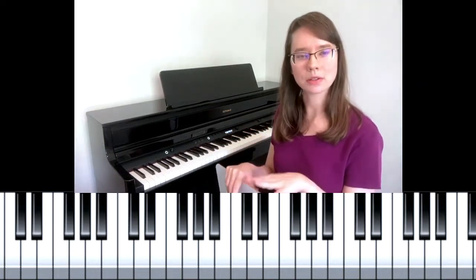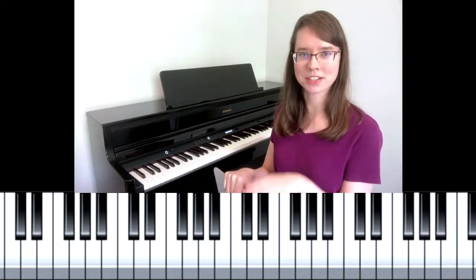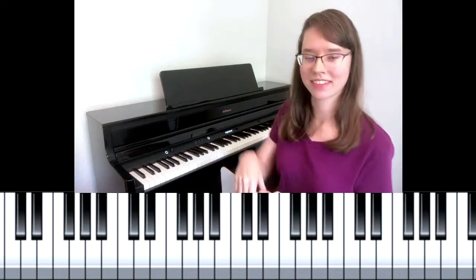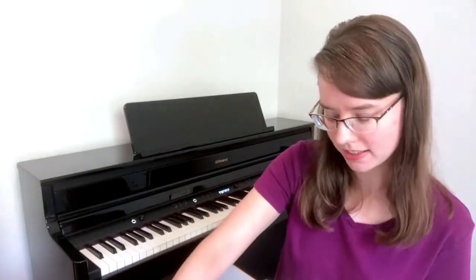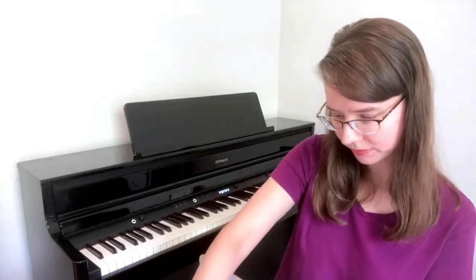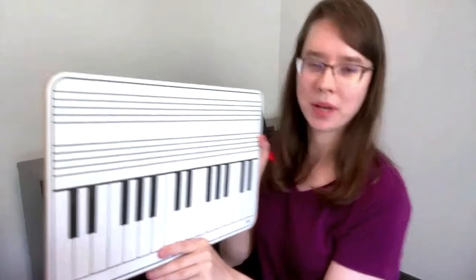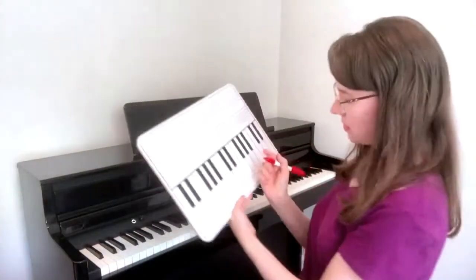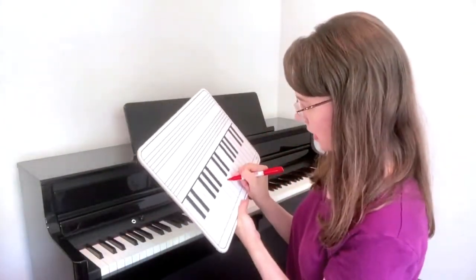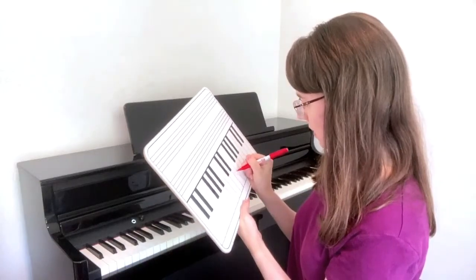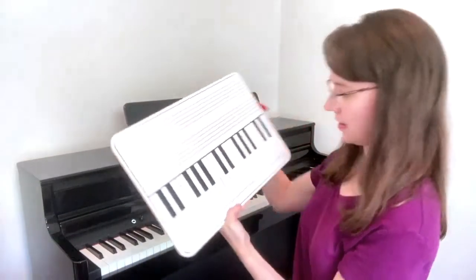So chord inversions are going to help your hands not have to move as much, and they're going to make your playing sound amazing. So let's look at a little bit of theory behind the chord inversions. I have my little whiteboard here. Let's say you start on a C chord. Our C chord is going to be C, E, and G.